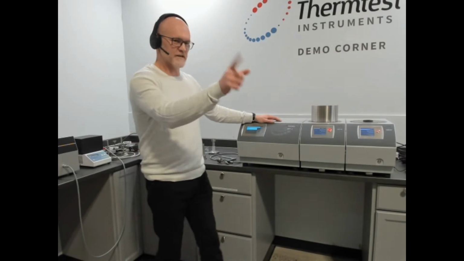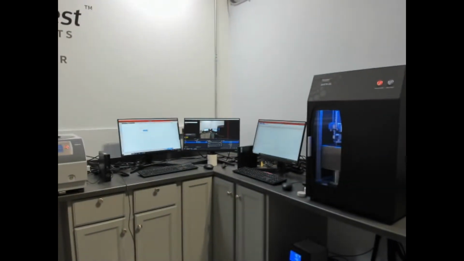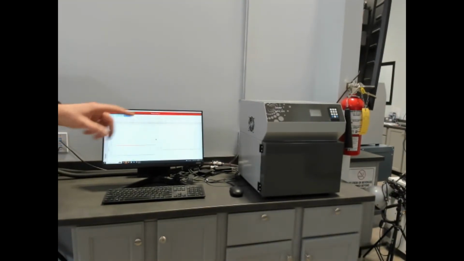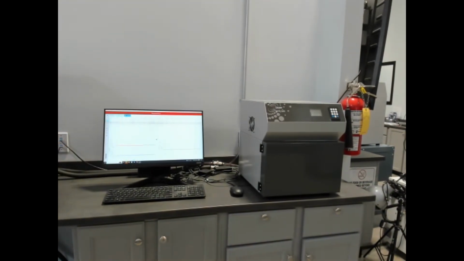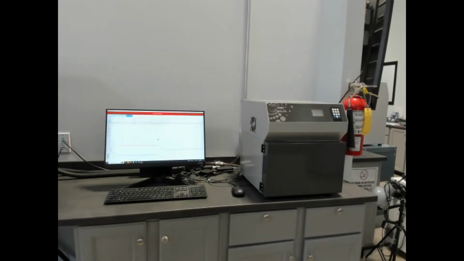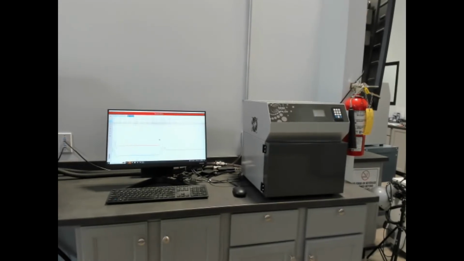So starting on this side, this is a heat flow meter following ASTM C518 and other international standards for measuring insulation and construction materials. It works off the principle for highly heterogeneous materials. You're measuring the thermal resistance and thermal conductivity of a large sample size.